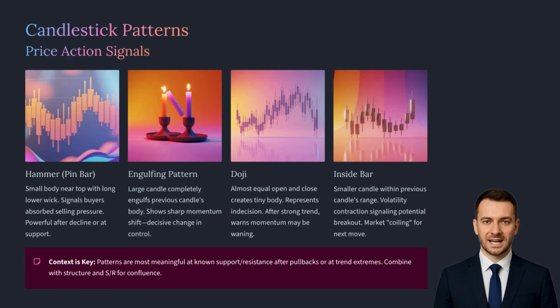With market structure and key levels in mind, the next piece of the puzzle is price action signals, typically given by candlestick patterns. Candlestick charts offer a wealth of information in each candle's shape, and certain patterns are well known to signal shifts in momentum or trend continuations. Let's cover a few of the most important candlestick patterns that price action traders watch.